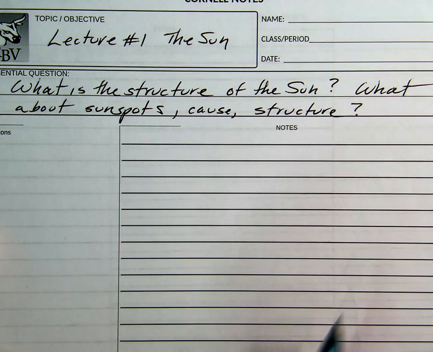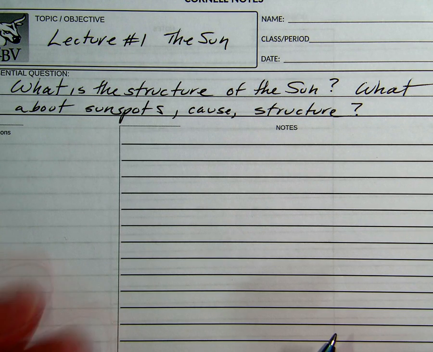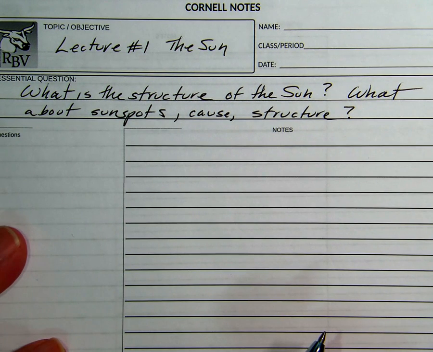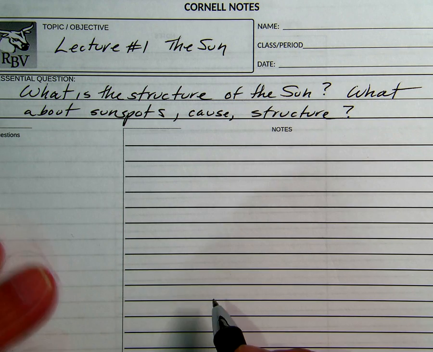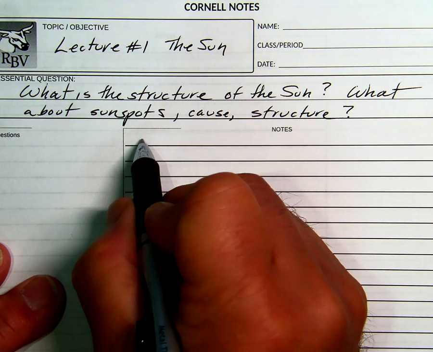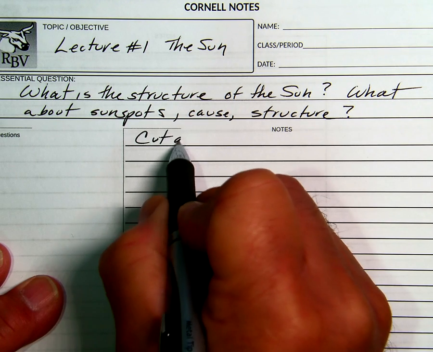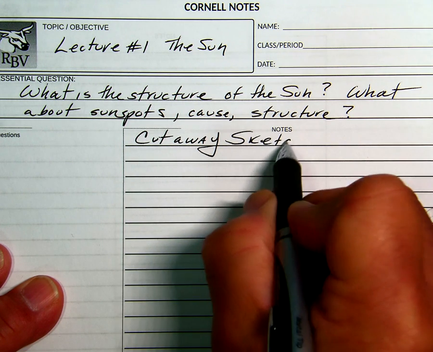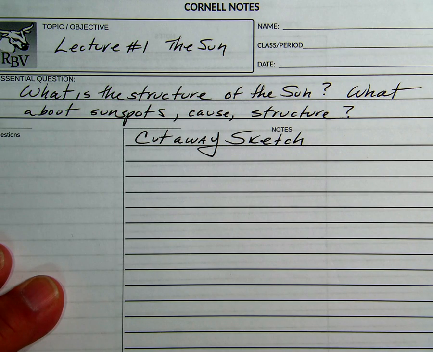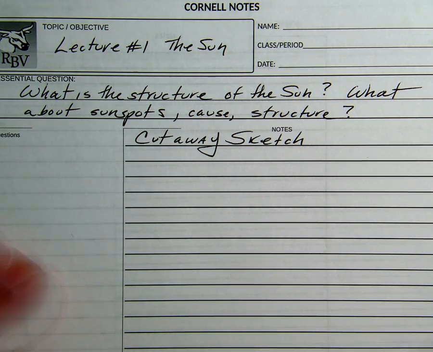Let's start with a cutaway view of the sun. Try to keep up with me and be as accurate as you can in the scale that I'm about to draw. I'm going to try to do a good job for you. So here's a cutaway sketch. Let me start by drawing a sun.